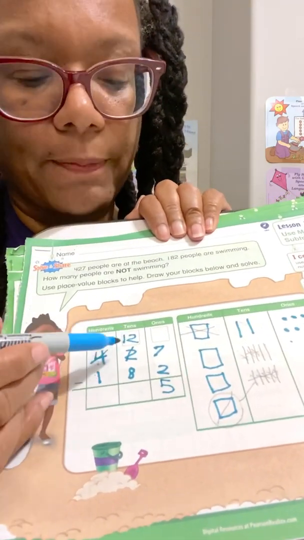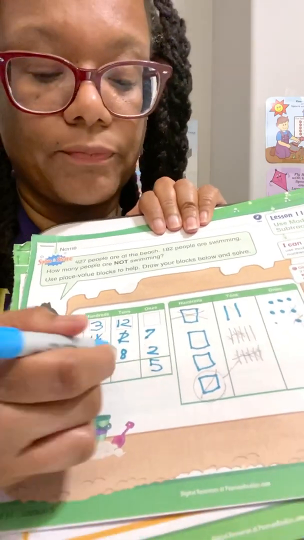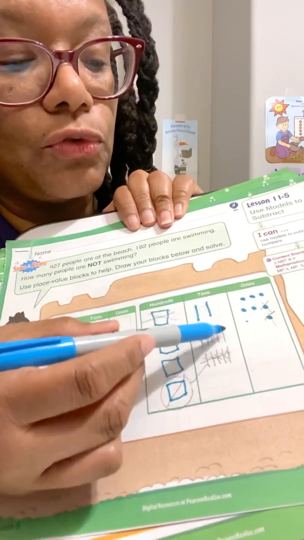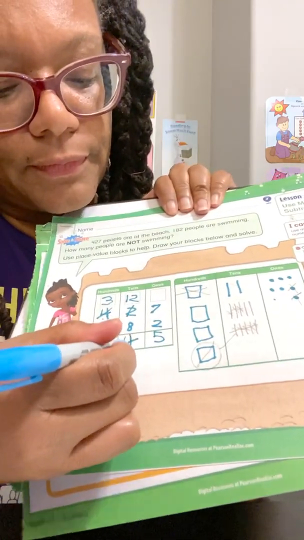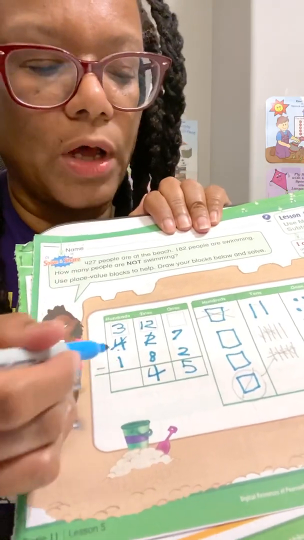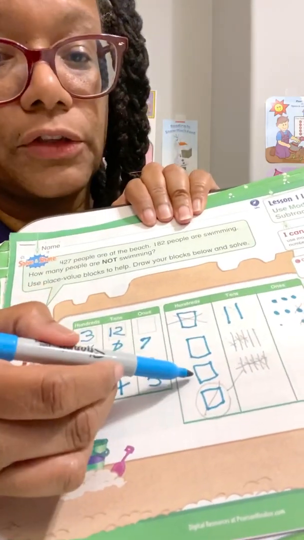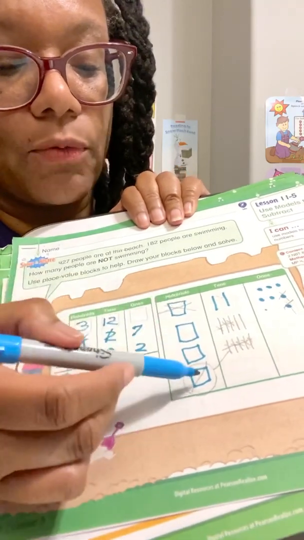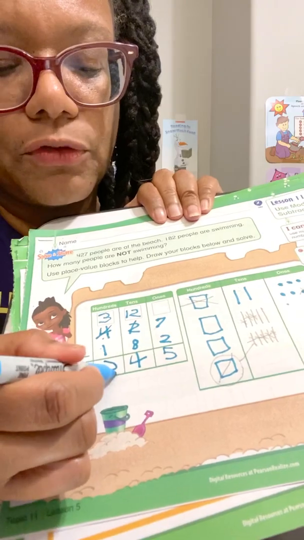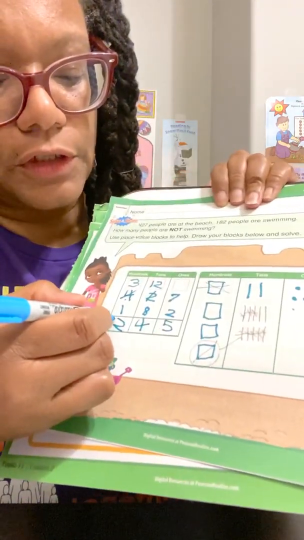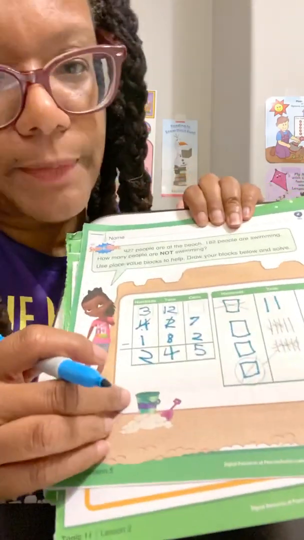Now we can subtract. 12 minus 8 is what? 1, 2, 3, 4. Yes. And 3 minus 1 is 1, 2. Because we took that one away and that one we moved over here. So now we have 2. I know it doesn't look like a 2, but it is. It's hard to make a 2 upside down.